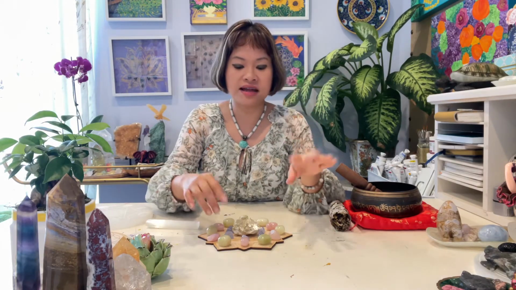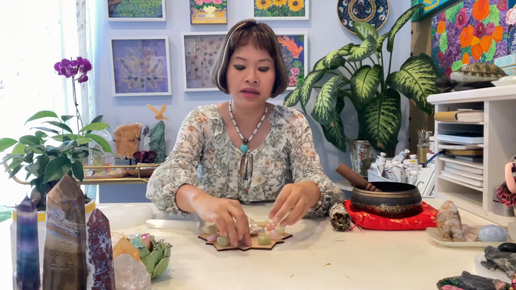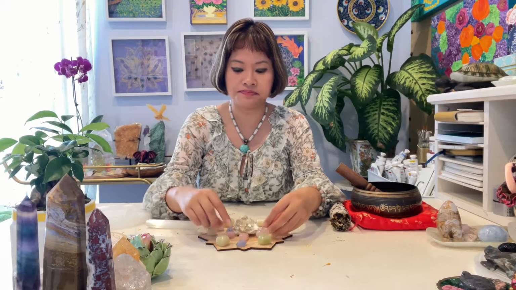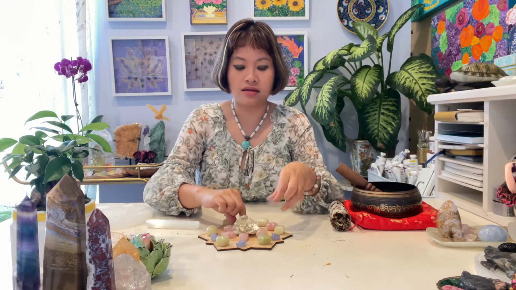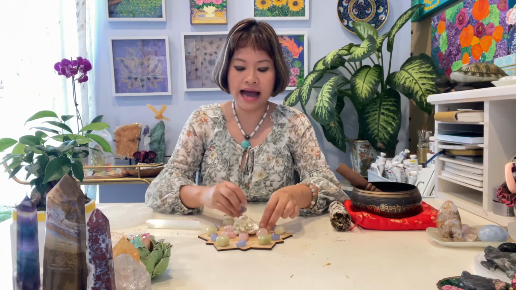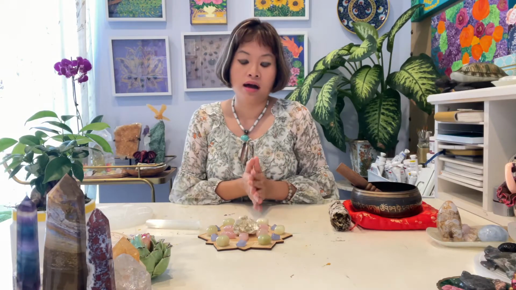So without activating, you can just play around, and then if you realize that my intuition tells me I want the rose quartz to be closer to the mica stone, and the blue chalcedony to be out in the outer circle, that's another way of making this crystal grid.